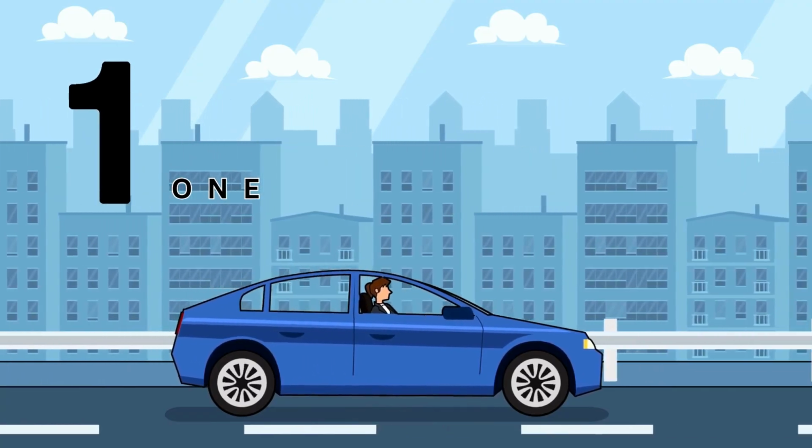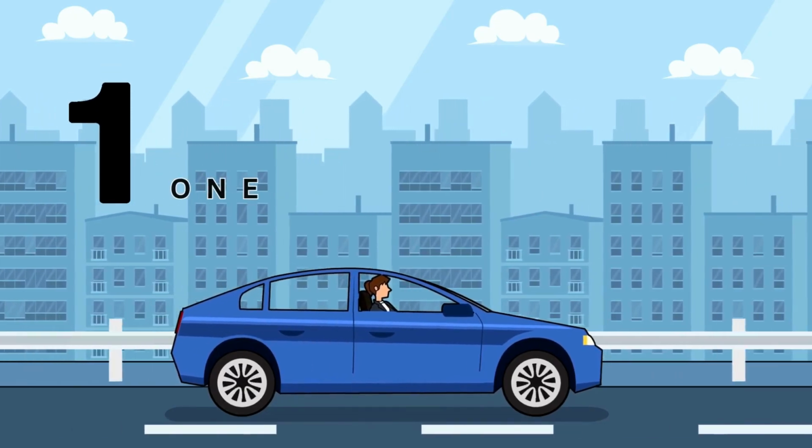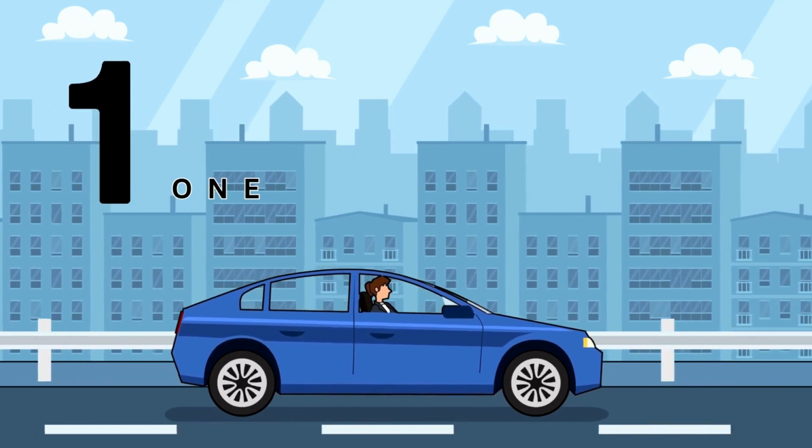We use 1 for when an object is single. For example, there is a car parked outside. That means if we go out to check, we would see just one car.